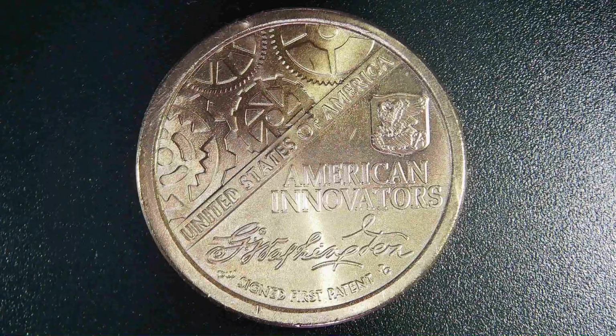The fact that they put the date and E pluribus unum on the rim of the coin, as we discussed, just means that everything on the reverse, on the tails of this coin, can just be dedicated to the purpose of the coin, which is American innovation. So looking at this reverse, I do approve of the way they have laid this out. I think it's a really nice looking coin.